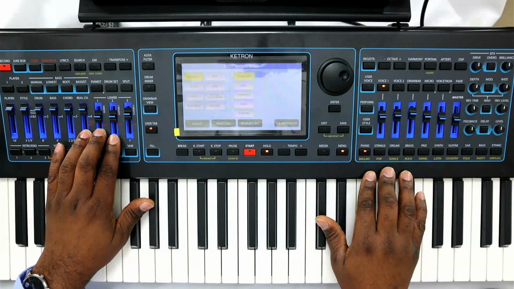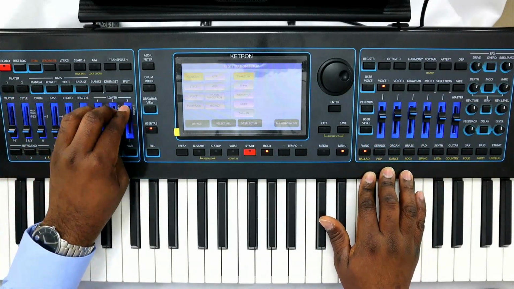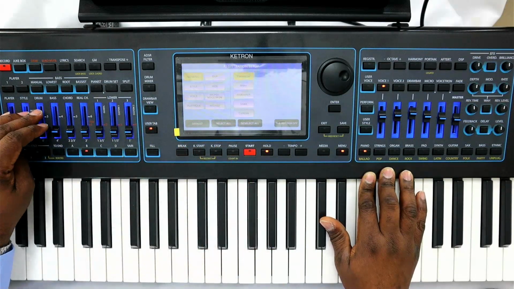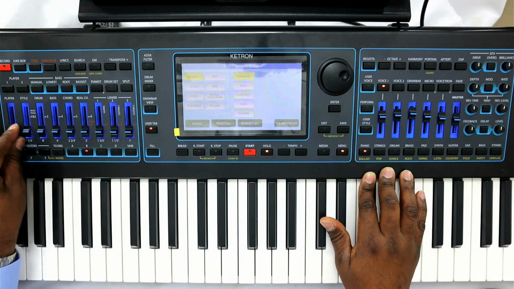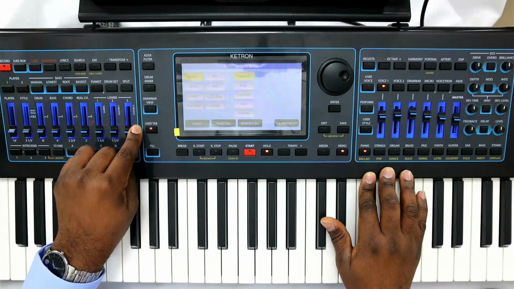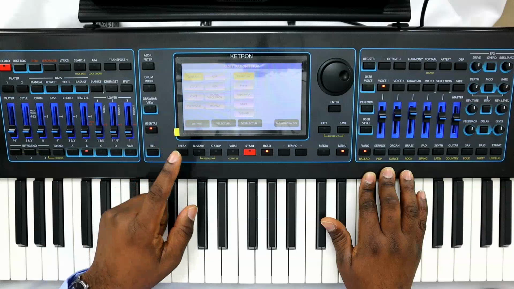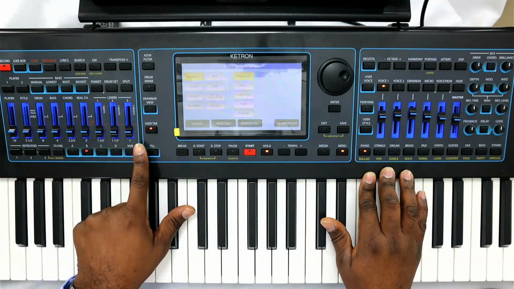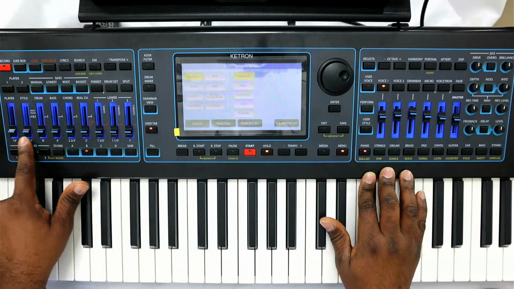So which means that if your sliders are all the way down on 0, okay, and you made a registration where they were all the way up, if you recall that registration with the sliders down, you're not going to hear anything because the registration is not going to recall the value of the sliders when they were saved. It's going to take upon the current location of your sliders.